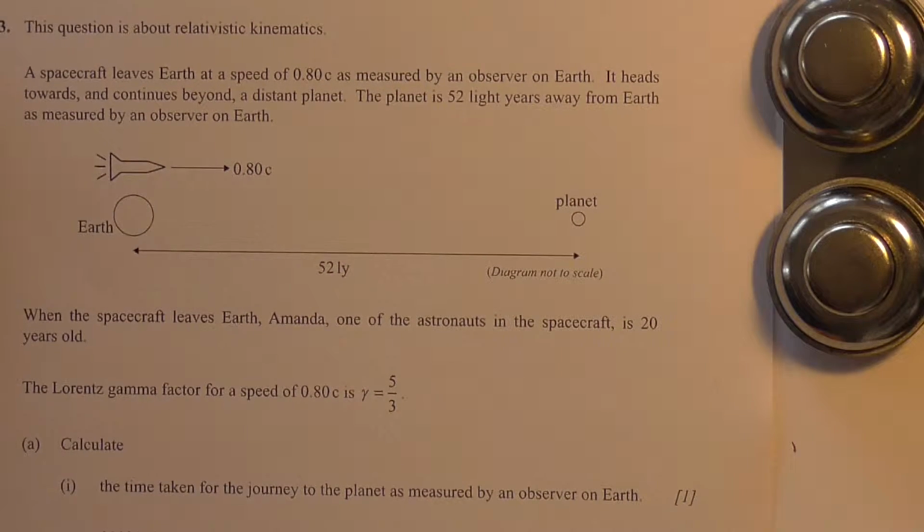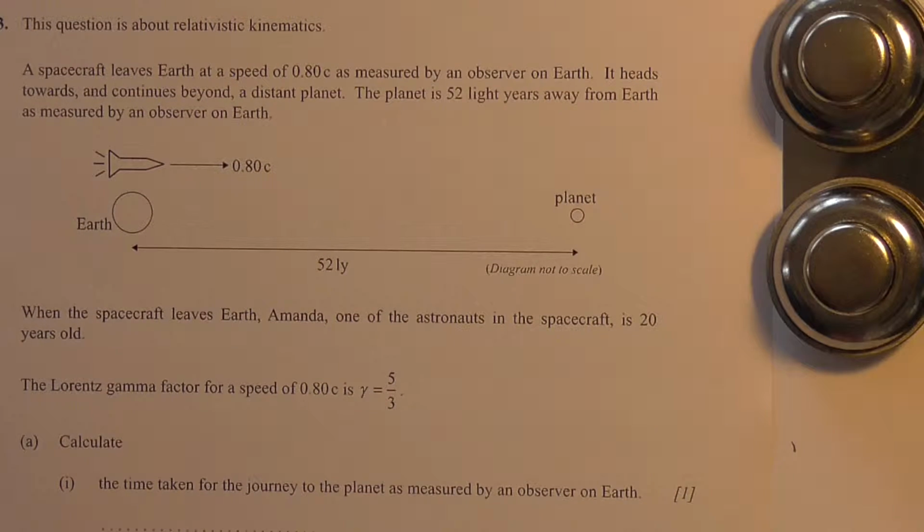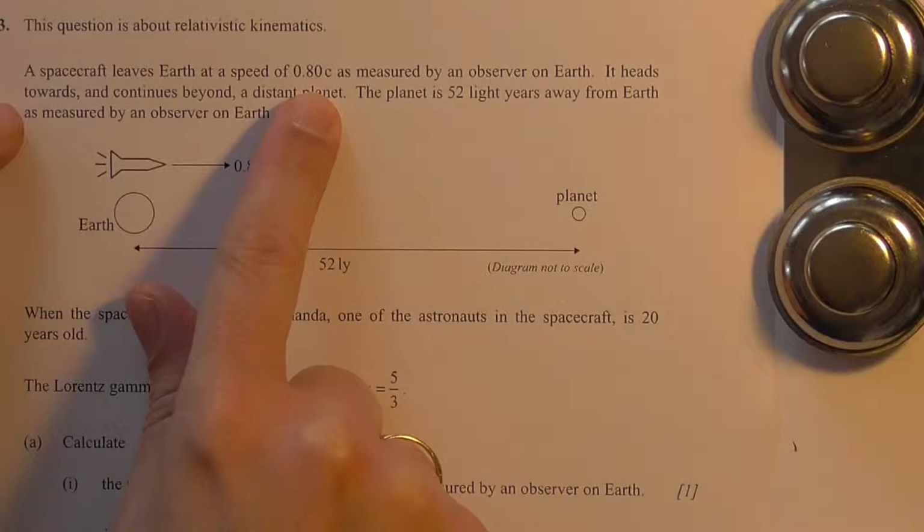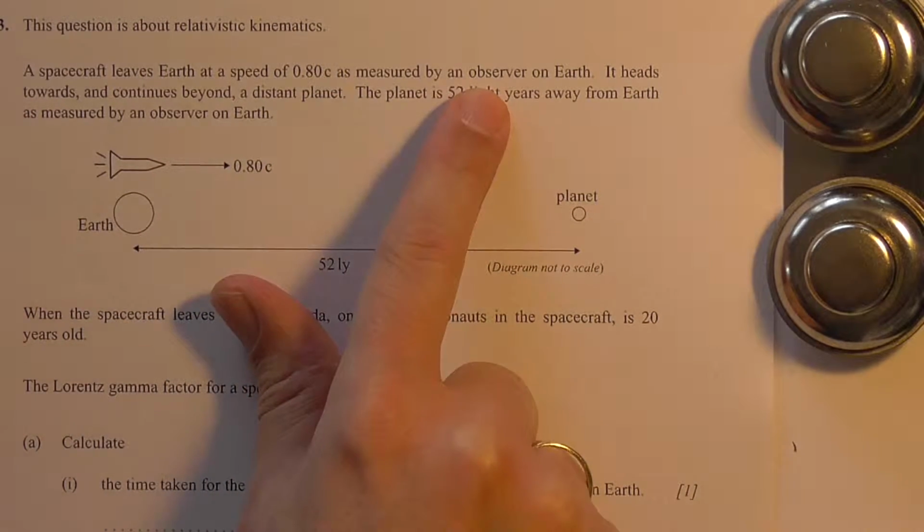It is relativistic kinematics, so it has to do with proper length, proper time, how you find the time and the distance in motion. So it says a spacecraft leaves the Earth at a speed of 0.80 c, the speed of light, as measured by an observer on Earth.